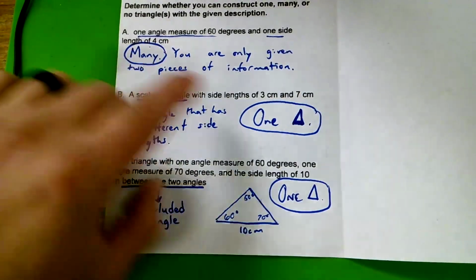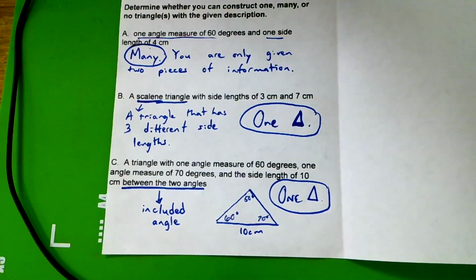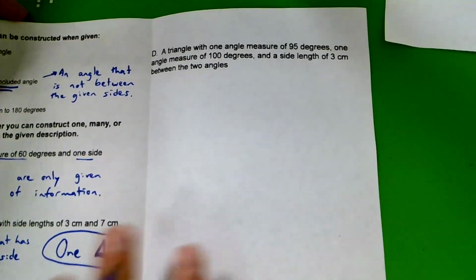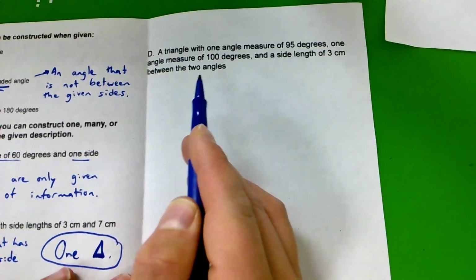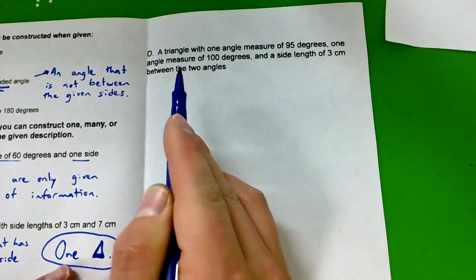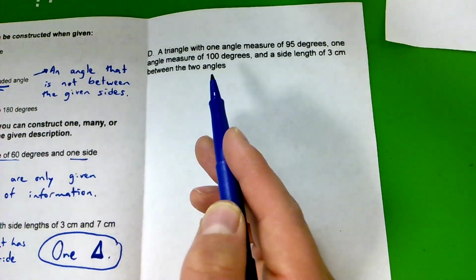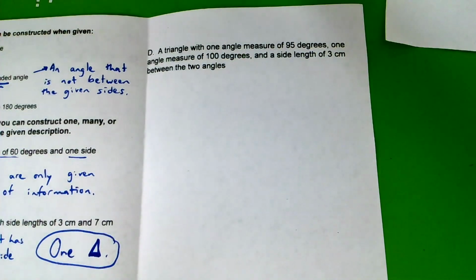Okay, so we should have many, 1 and 1. For the reasons just given to you. We're on to letter D now. Letter D is a triangle with 1 angle measurement of 95 degrees, 1 angle measuring 100 degrees, and a side length of 3 centimeters between the 2 angles.